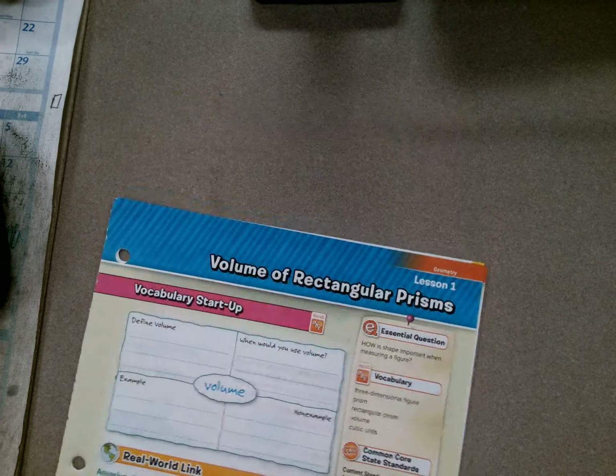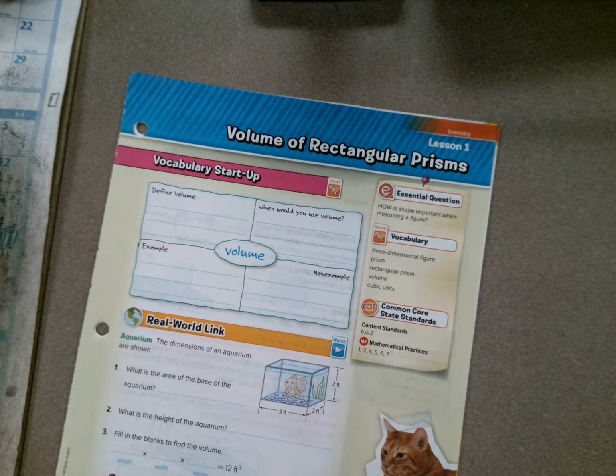Okay, Team Impact, we are rolling into chapter 10. Three to go: 10, 11, and 12. And then we've got 12 chapters to review.